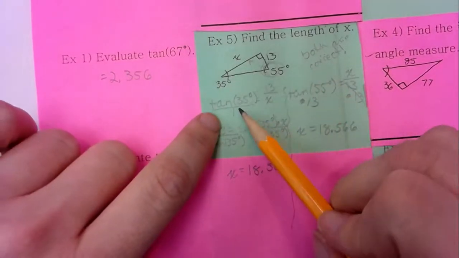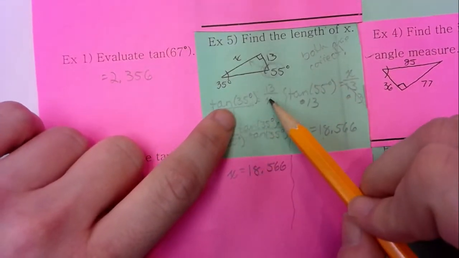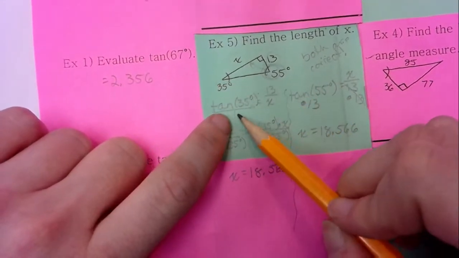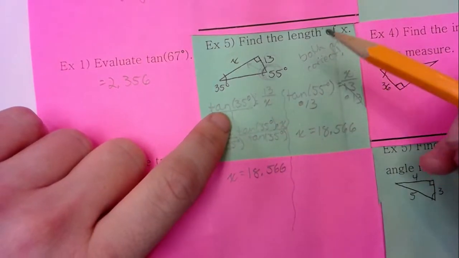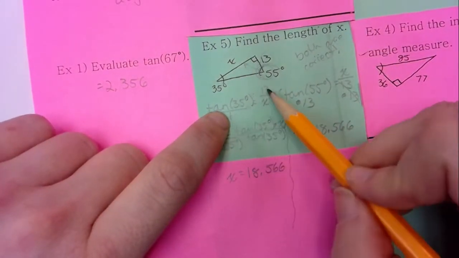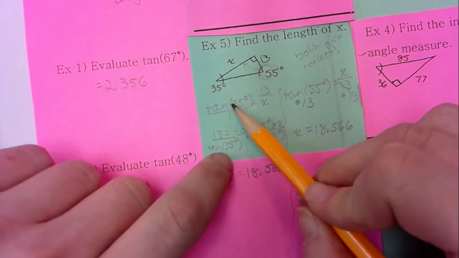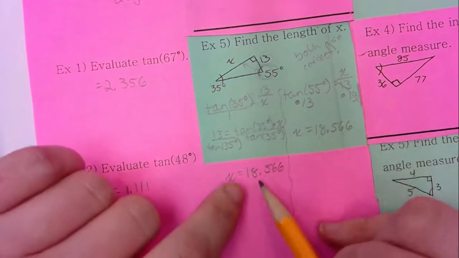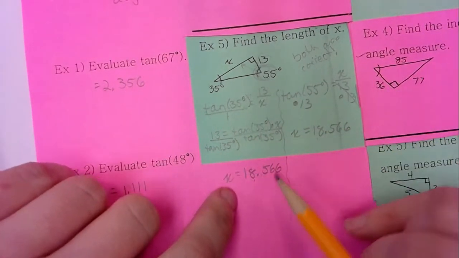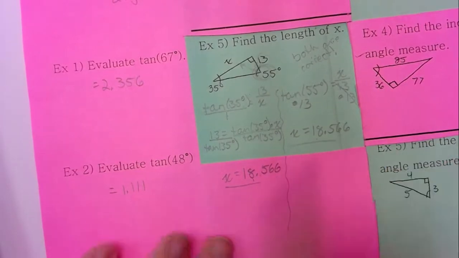And if you solved it this other way, then what I did was put the tangent over 1 so that they would look like a fraction. And a lot of you are comfortable cross-multiplying, so you would just do 1 times 13, and divide that by tangent of 35 degrees, and you still get the same result, either way.